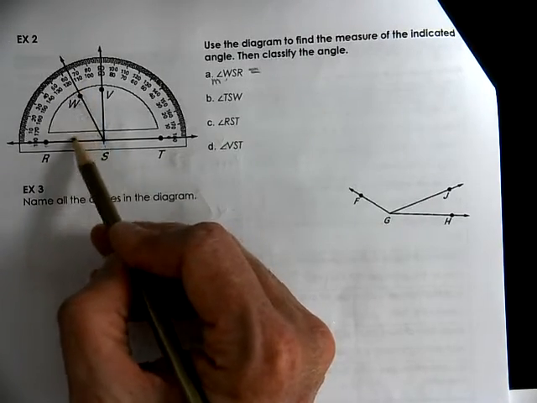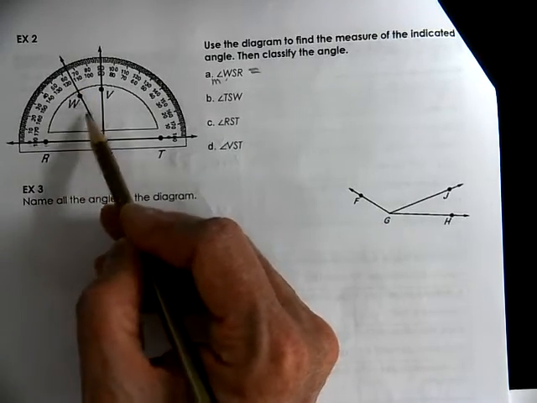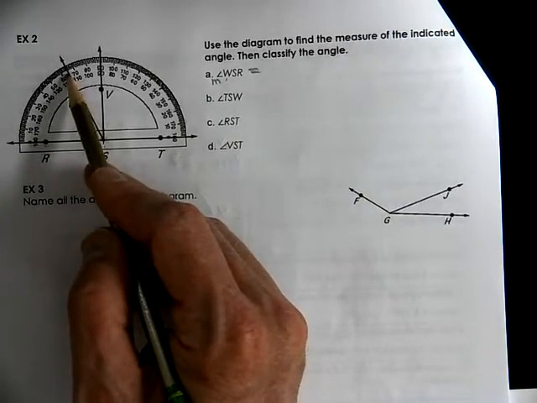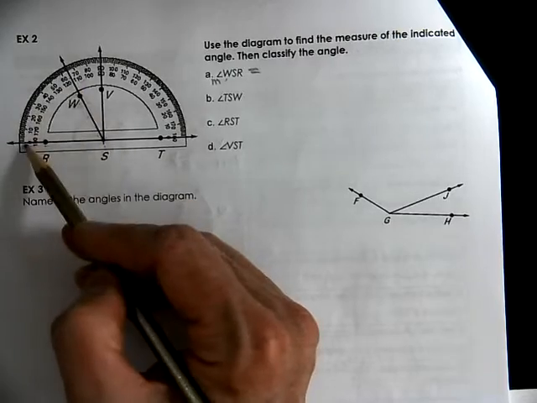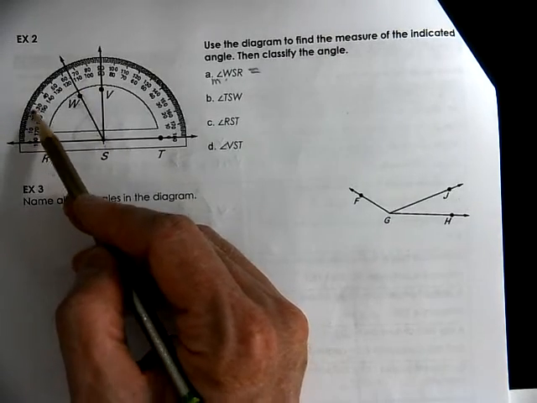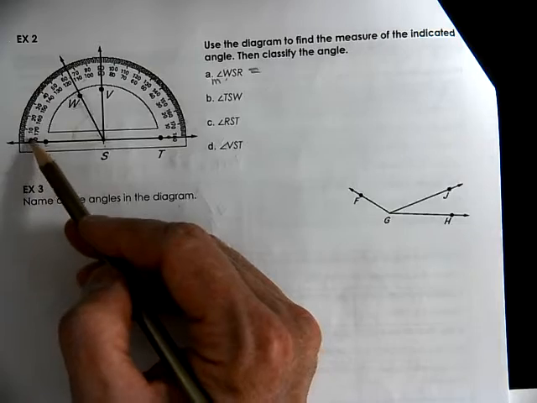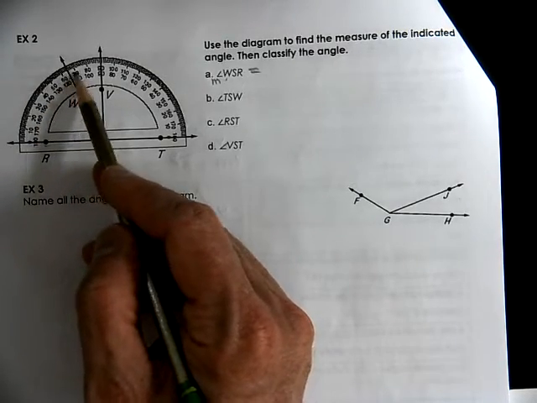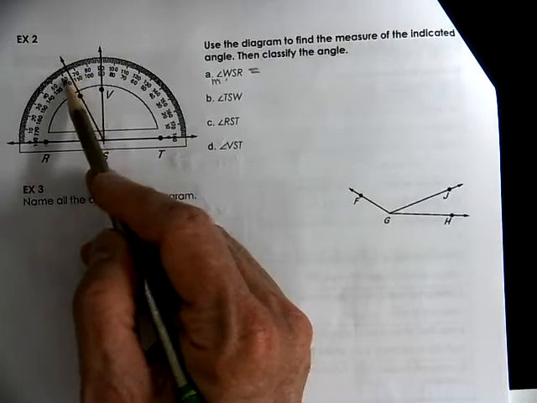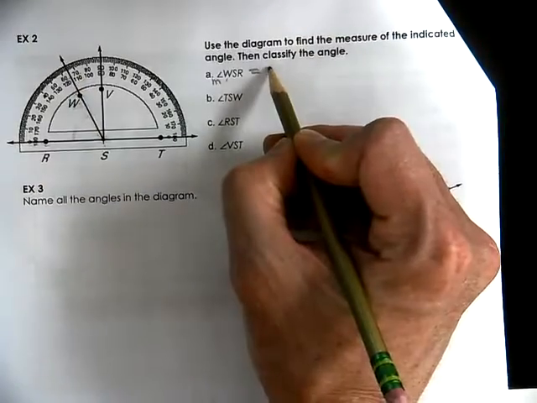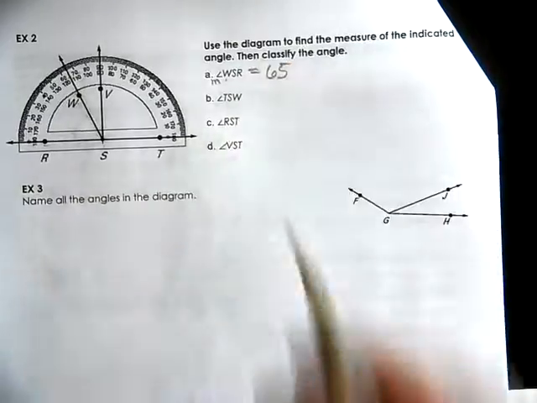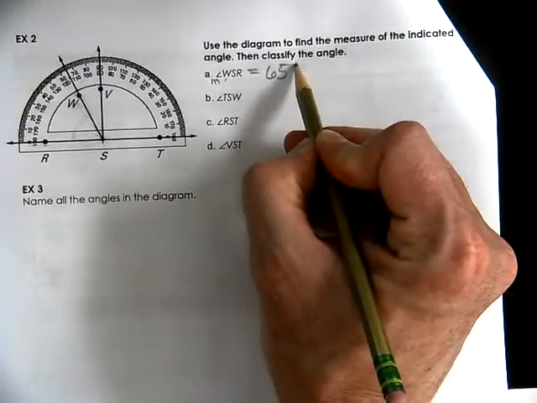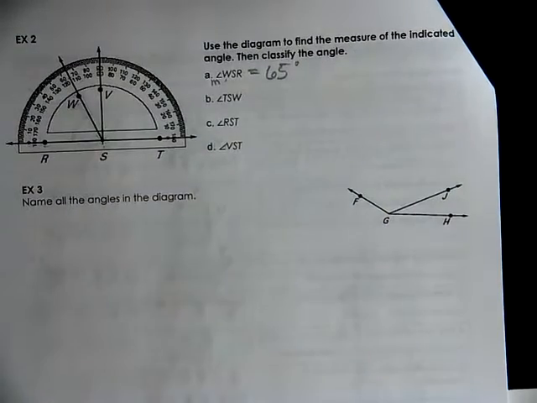But this is a small angle, so it cannot be an obtuse answer. So we're going to use the smaller numbers, the numbers that started with 0 down here and came up to it. That's the shorter distance, essentially. That is 65 degrees, halfway between 60 and 70 is 65 degrees, and we write the degrees symbol in the corner.